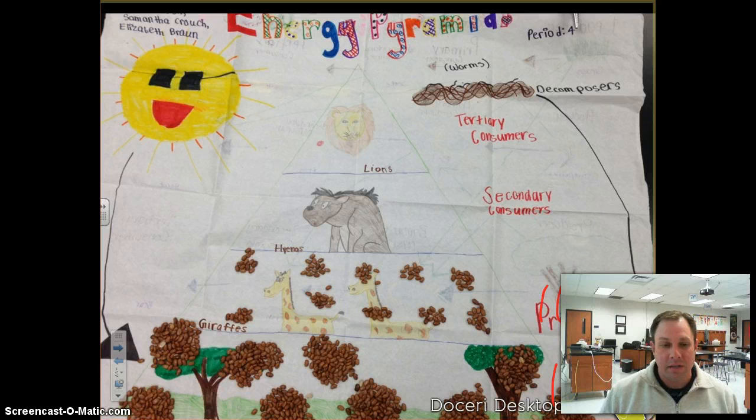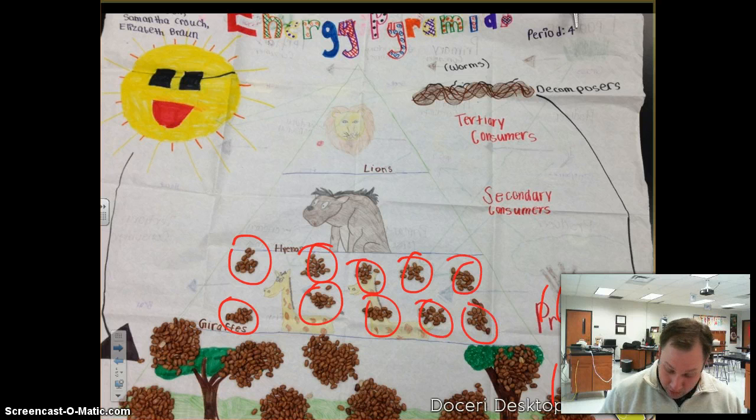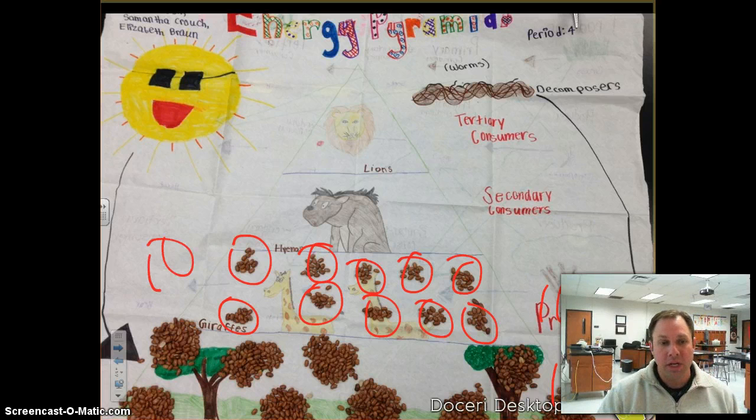And what I've done in this is I've divided that 100 beans into 10 piles. So 10 piles of 100, 100 divided by 10. 100 divided into 10 piles would be 10. Okay, so each one of these piles right here is a pile of 10. So we've divided that up.